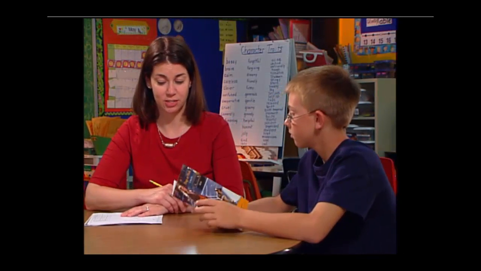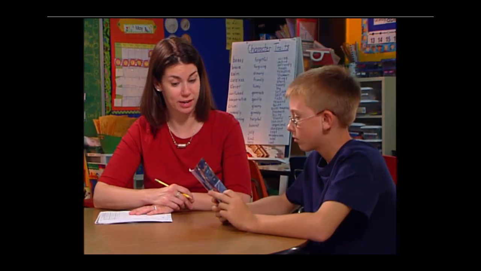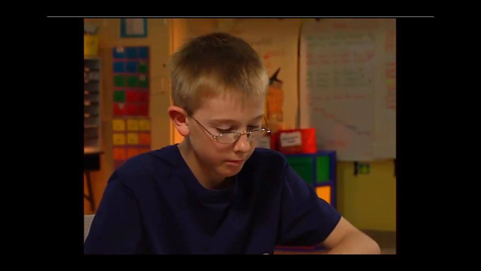So this book is called Dogs at Work. Guide dogs help people in many different ways. Read to find out how they are trained and how they do many important jobs.